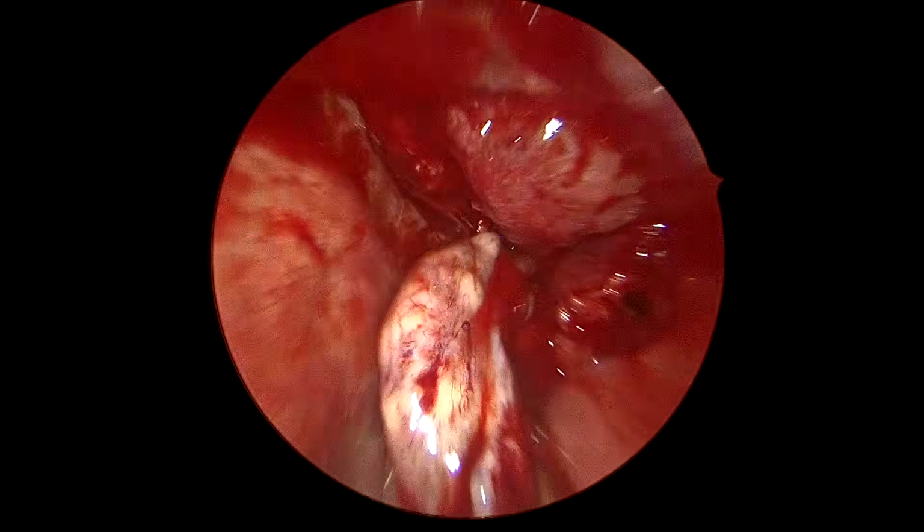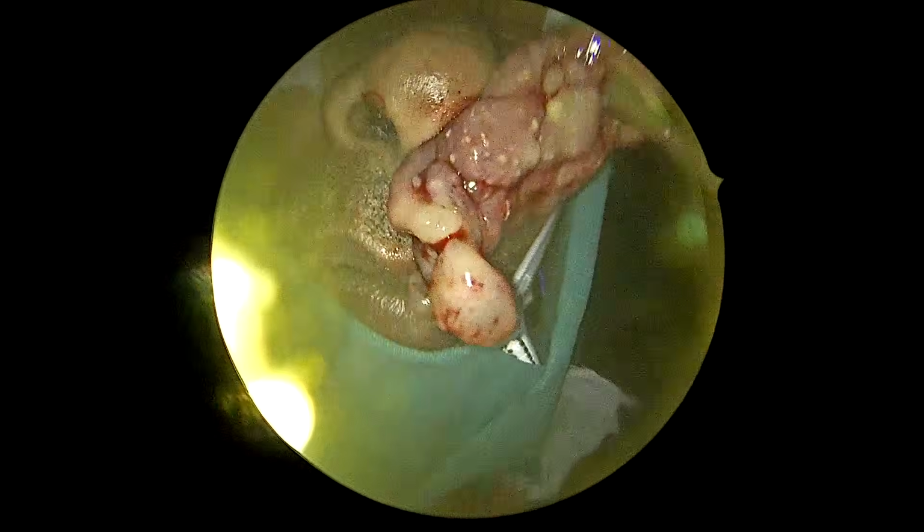Once I know that this mass is safe to take out, I took a Blakesley forceps and tried to remove it. It came out in toto. Now this is the mass. You can see how huge the mass is. It's a very big mass, and this man was suffering too much.